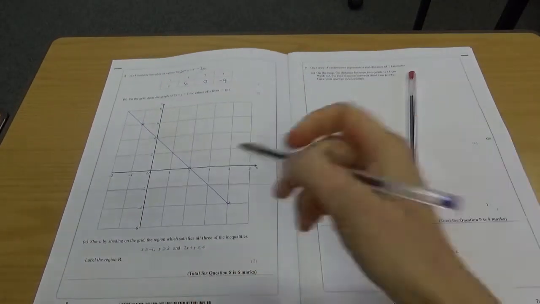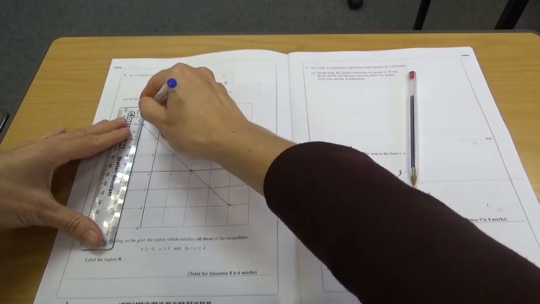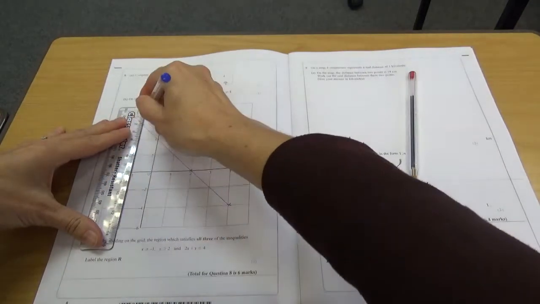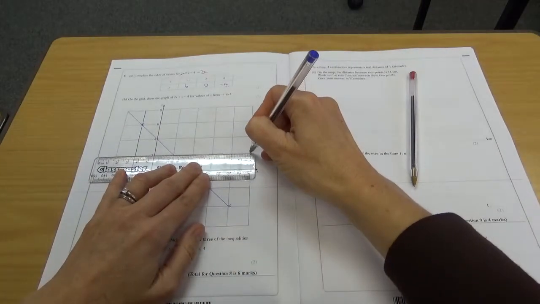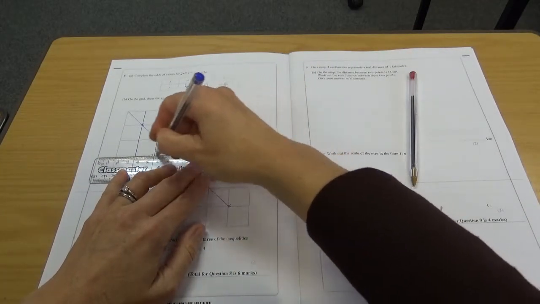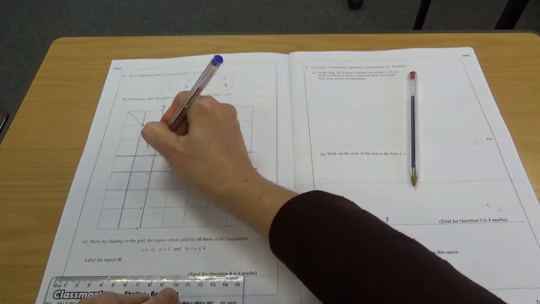Then I've got to put in the other inequality, so x equals -1, it's this line. Y equals 2, it's the horizontal line. Now I'm looking for a triangle, so this is my triangle around here.